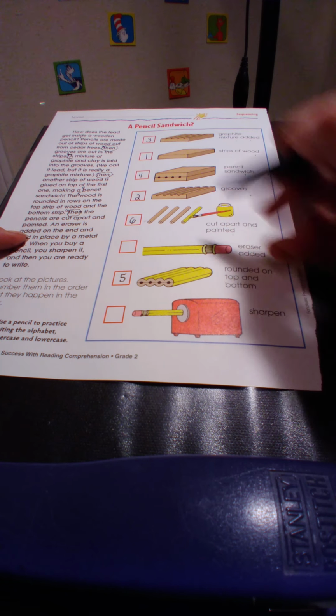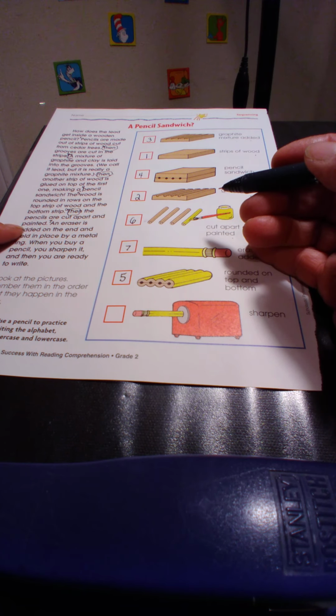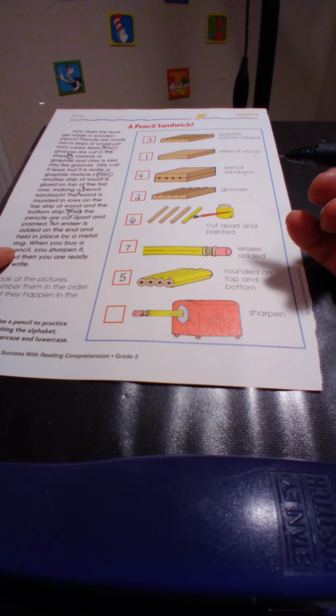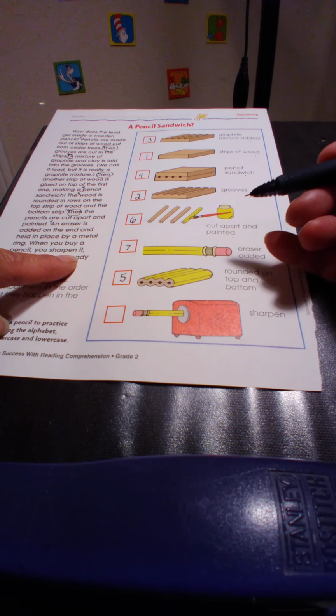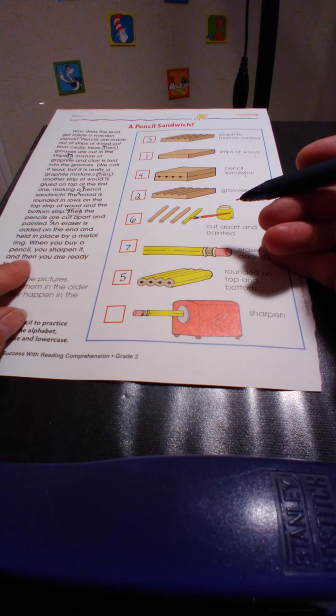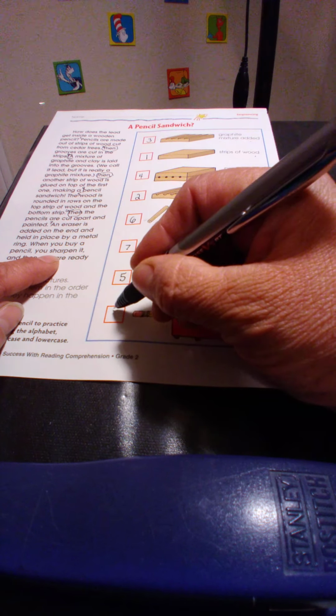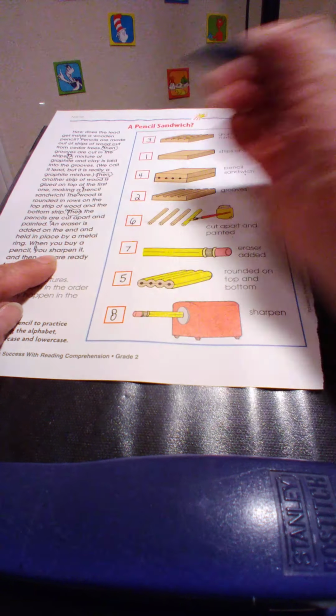Okay, here's eraser added. Number 7. And held in place by a metal ring. All right. When you buy a pencil, you sharpen it. Okay. And then you're ready to write. So sharpening it would be 8. And there you have it.